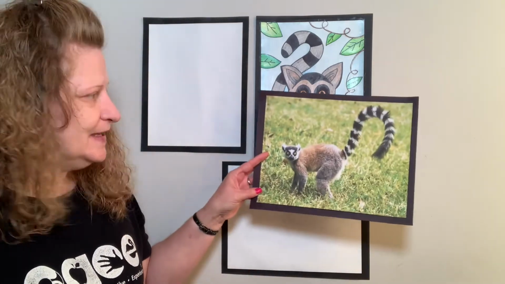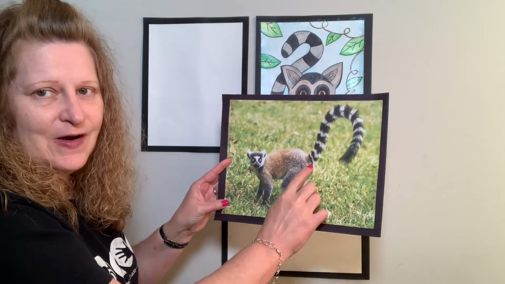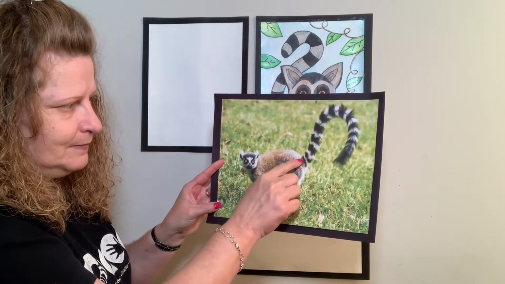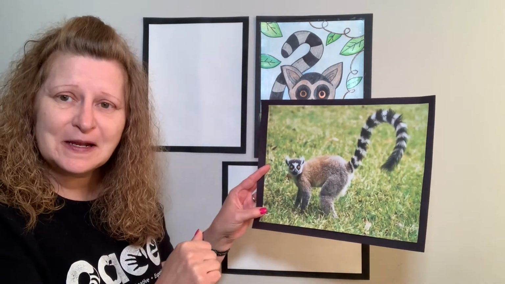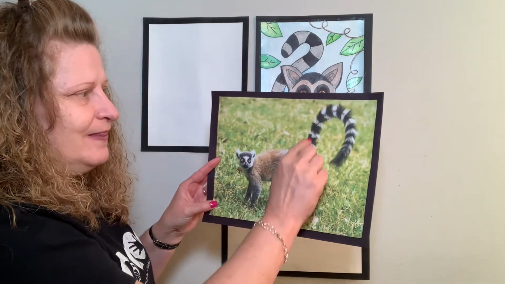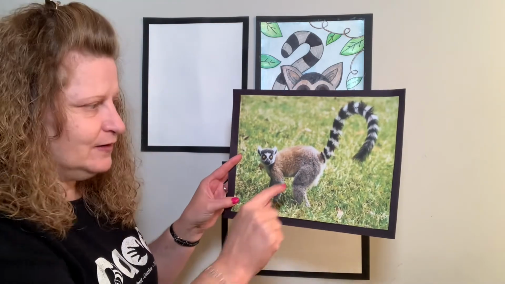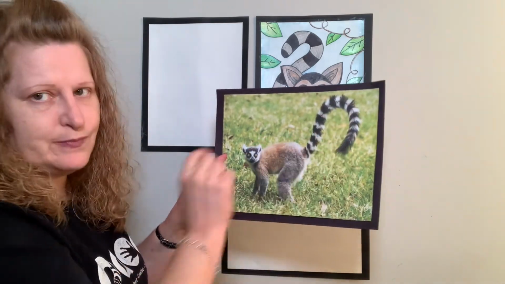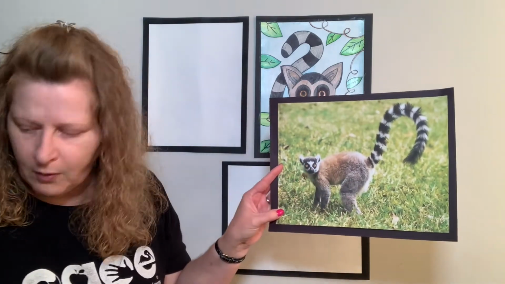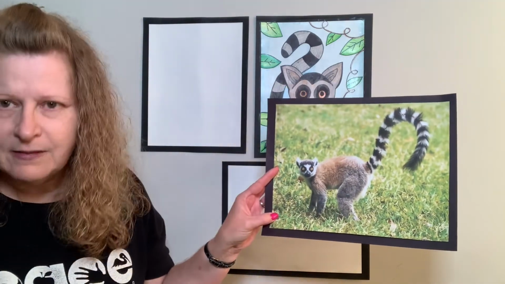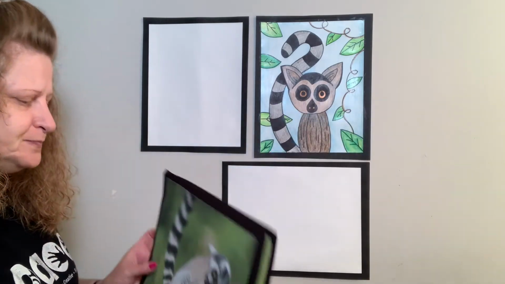So this little guy is pretty cute, don't you think? He has a long tail and, well, notice something. Black, white, black, white, black, white. That is a what? If you said a pattern, you are correct. Lemurs, or ringtail lemurs, have patterns on their tails. Their tails are super, super long, and their heads are very, very small. Do you see that? They are mostly brown or sort of gray in color.